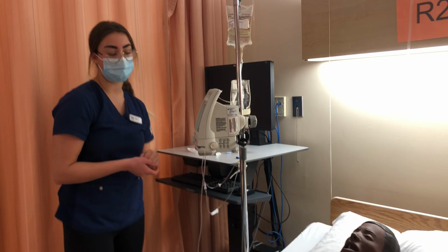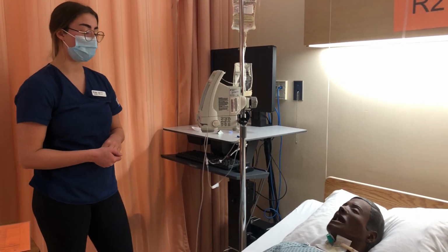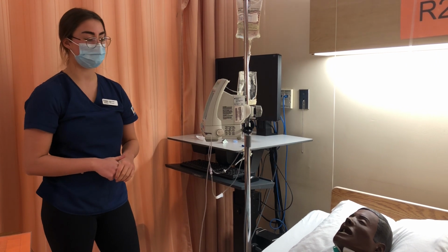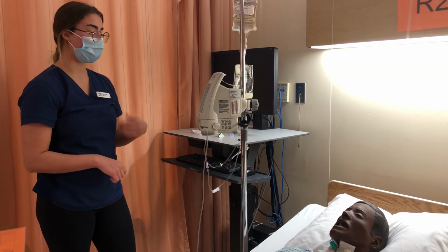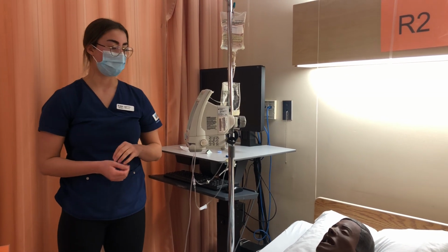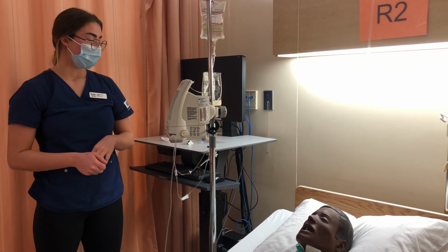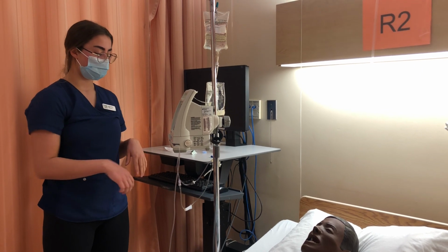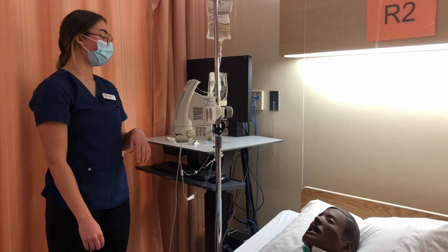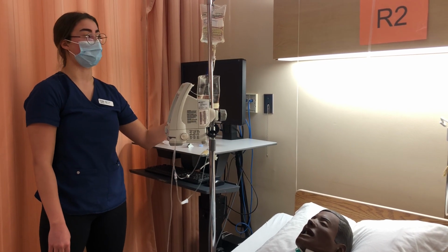I'll be back in about 15 minutes to assess you for any side effects and to make sure that my line is still running at the correct rate. Once I'm done that, I'll come back in an hour once this entire bag has been given, and I will program a 15cc flush to make sure that the entire medication dose has been given. I will also make sure that the primary bag starts to run after that.